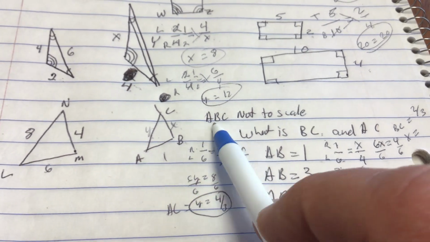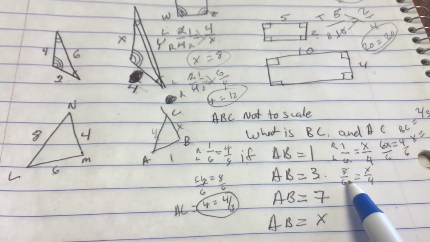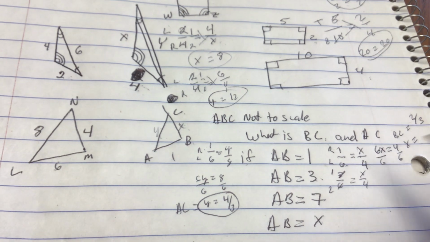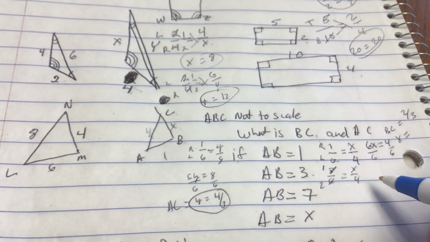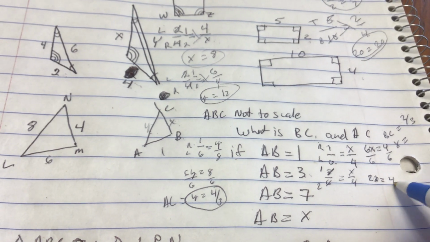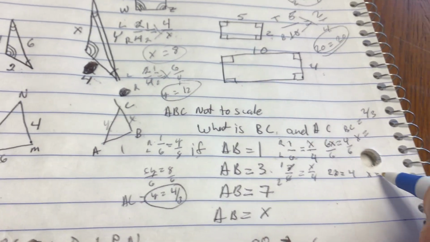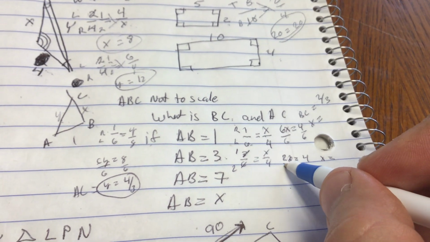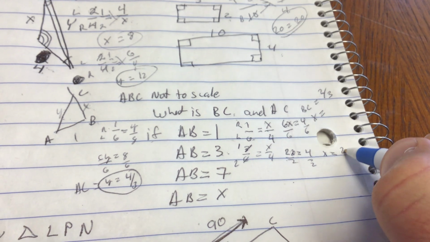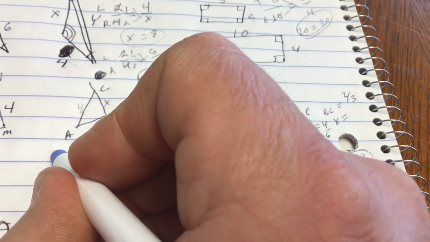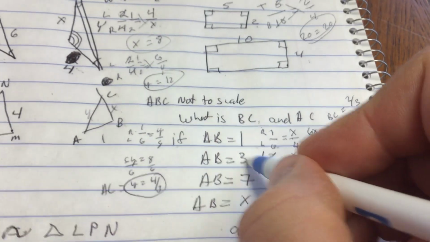Now this length is 3. That's why it said not to scale. So now we're saying that's going to be 3. Well, 3/6 reduces to 1/2. That makes my life easier. Like I said, I'm going to cross multiply 2x equals 4. X equals, dividing both sides by 2, x equals 2. Okay? Same thing over on this side. Again, we're going to say, all right, we still have, instead of 1 though, this is now changed to 3.